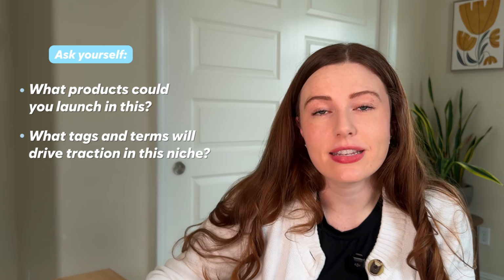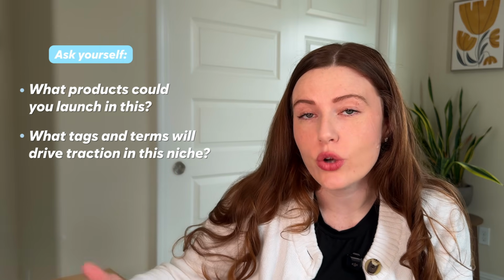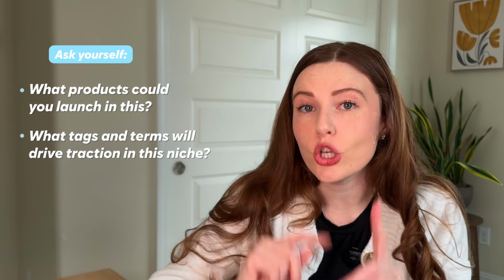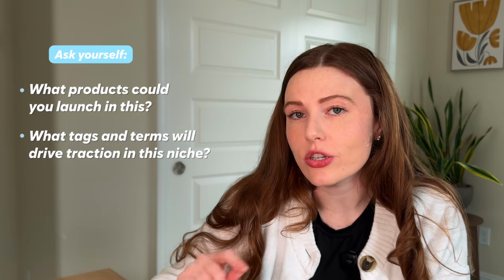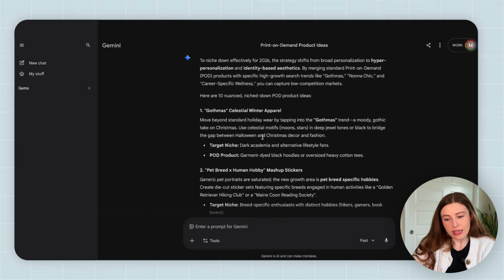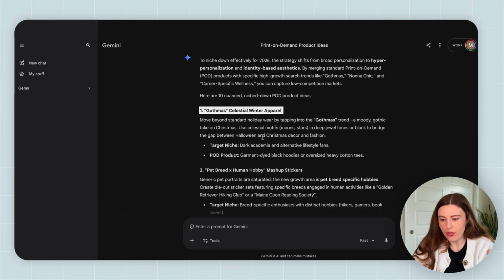What other products could you launch in this? What are the best tags and terms that would give early traction for this niche? And just keep making it more and more specific to the business you want to be launching or you want to start scaling into. Here it's given us some ideas. Gothmas Celestial Winter Apparel, interesting. We knew that Gothmas was kind of picking up, and Gothic apparel, witchy apparel has been popping up given some of the Pinterest trends and fair trends as well.